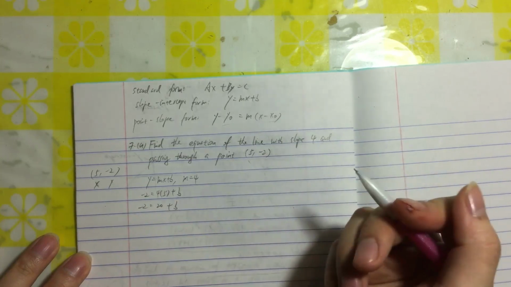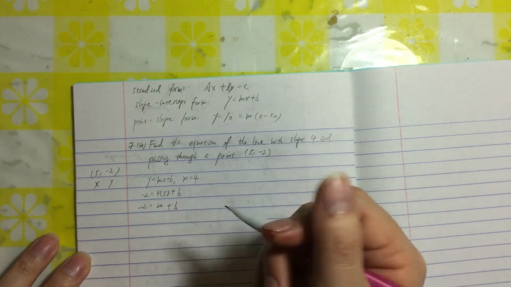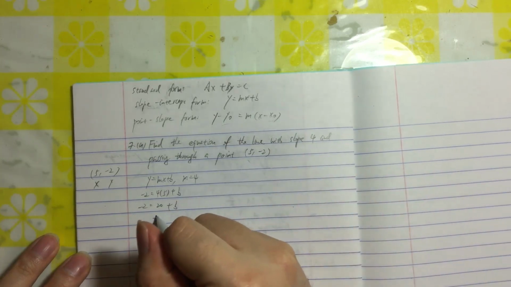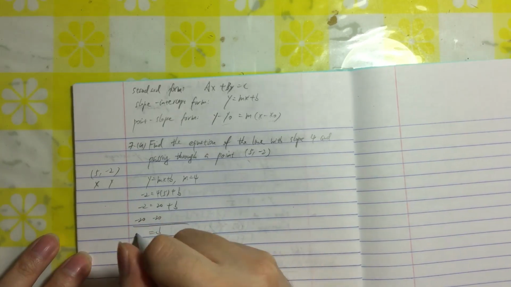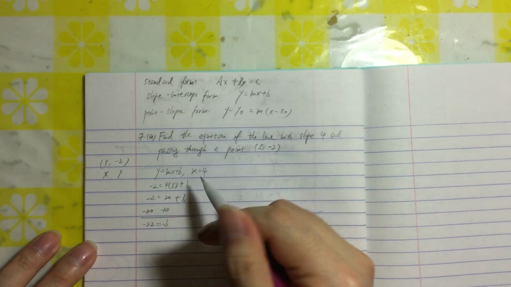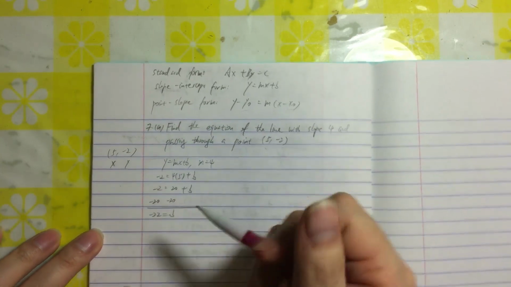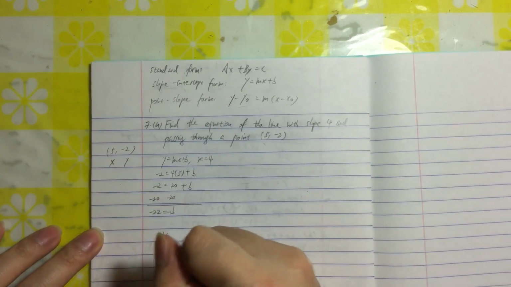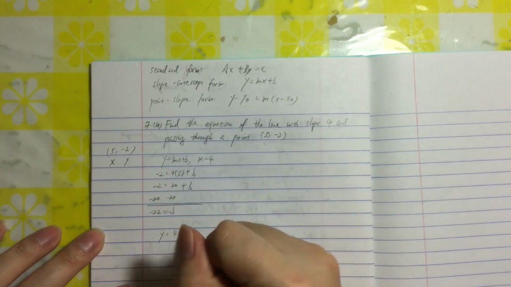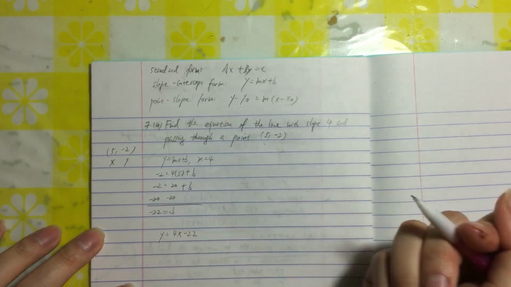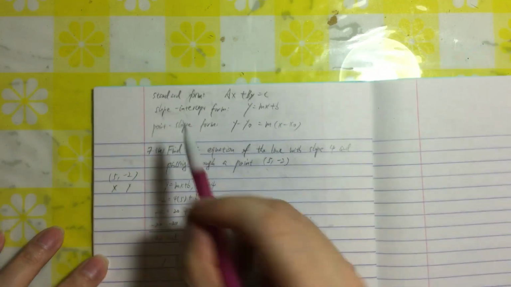In order to solve for b here, I can subtract 20 from both sides. If I subtract 20 from both sides, I get b equal to -22. Now I know m, I know b. I can plug in m and b, find the equation of line. y equal to 4x minus 22.